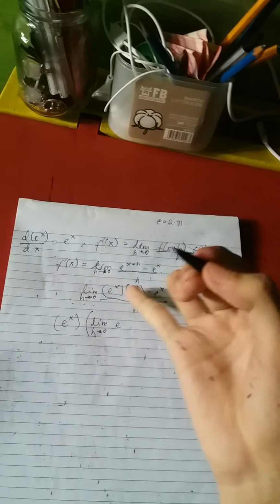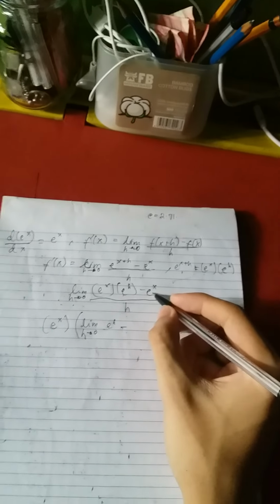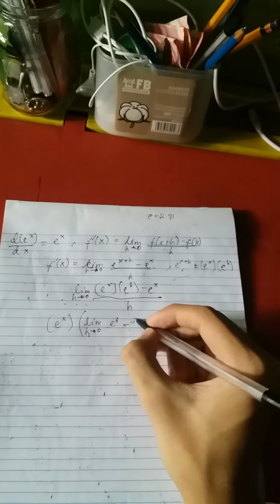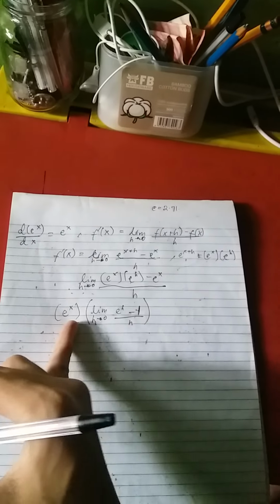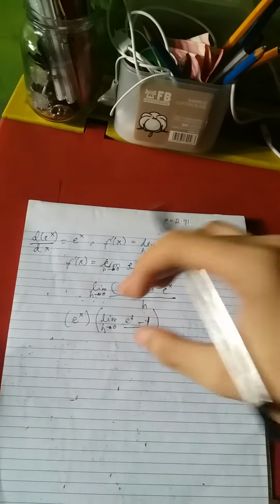When we factor it out, we remove that, and this becomes 1 over h. What is fascinating is that e raised to x is now segregated to a constant, some sort of constant.